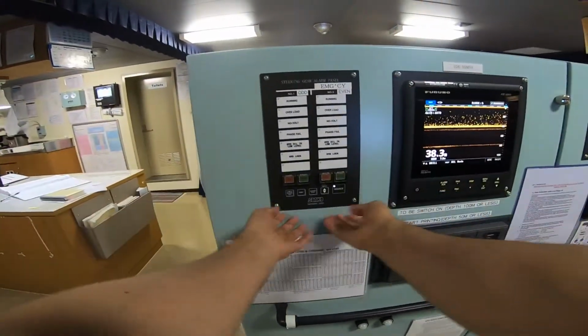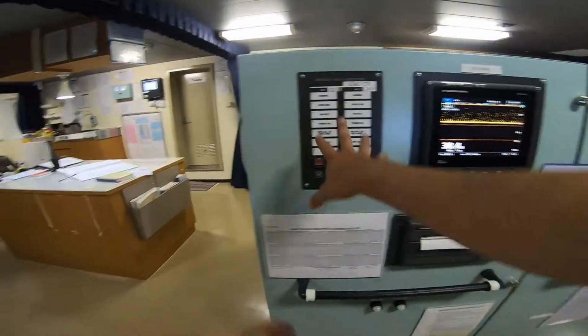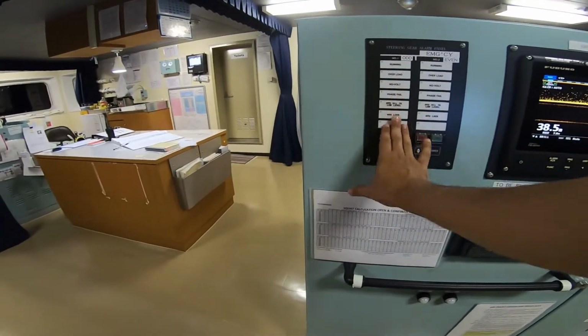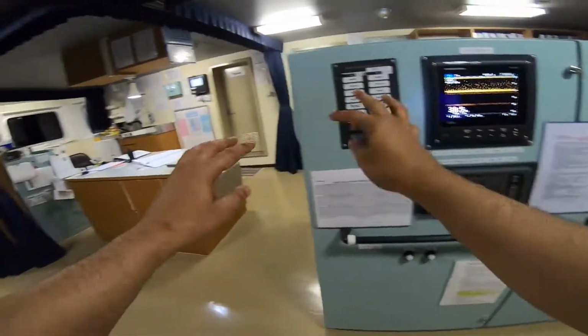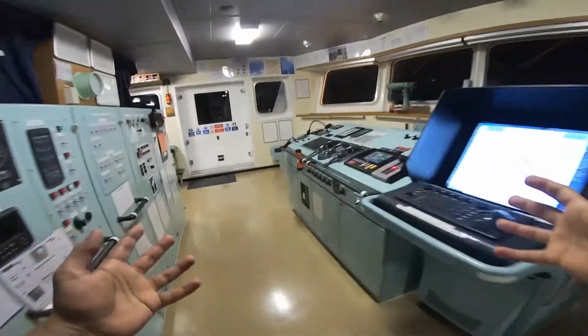This is the console of the steering gear system. We have two steering motors. This is system 1, this is system 2. We switch them on alternate days. So we have finished here. Let's move a little forward.